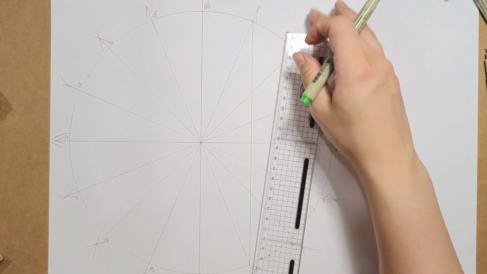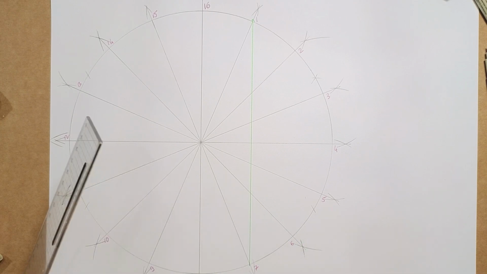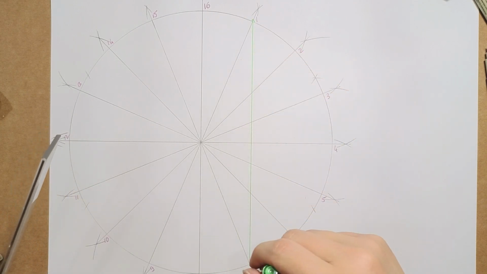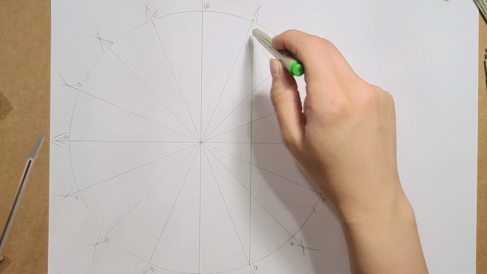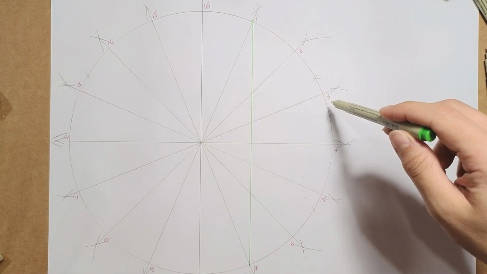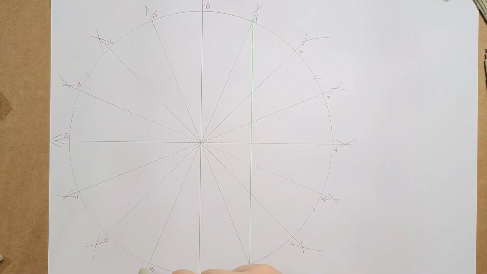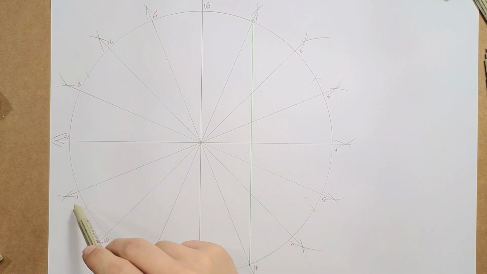So 1, 7, and then it depends how you want to look at it, the way you draw it, because it's a star which can be one continuous line. So we could carry on 1, 7, 13, 3, 9, 15, 5, 11, back to 1.